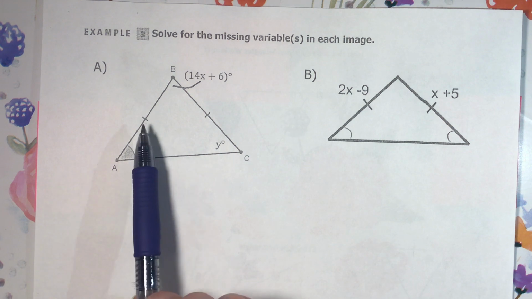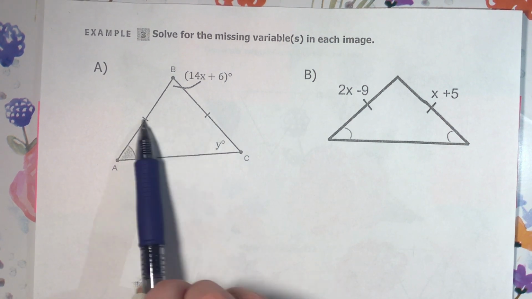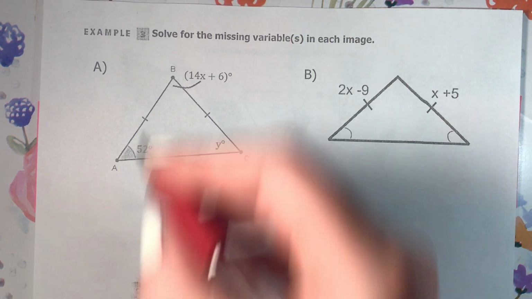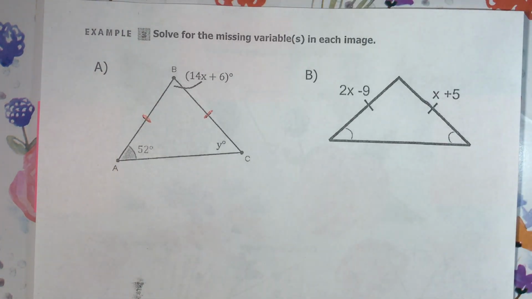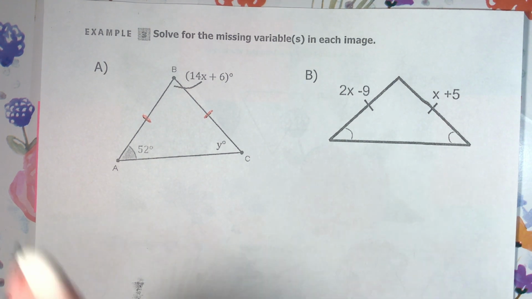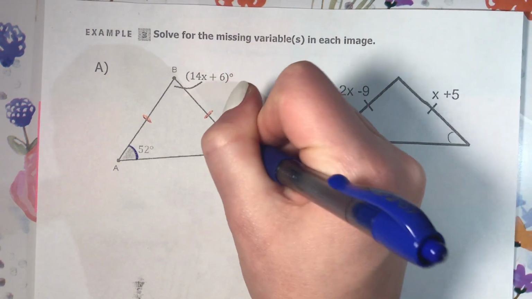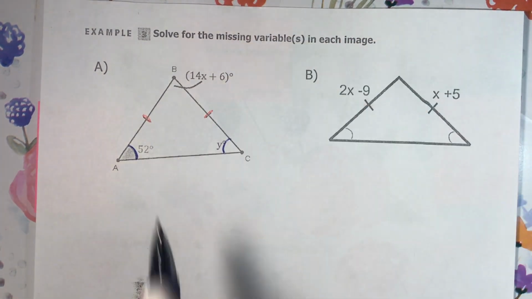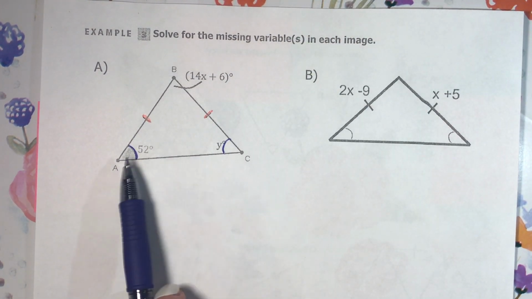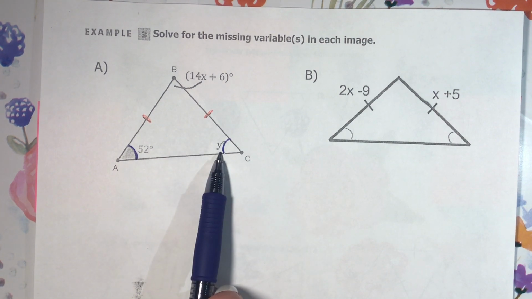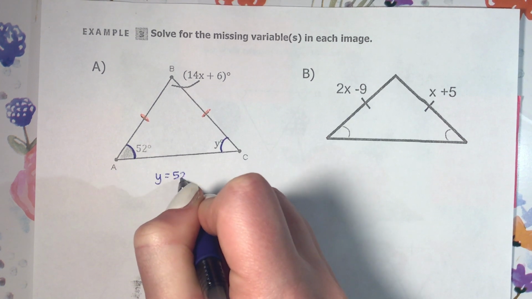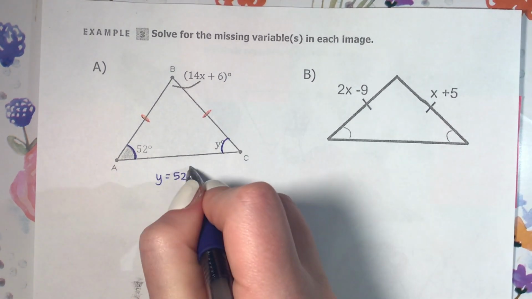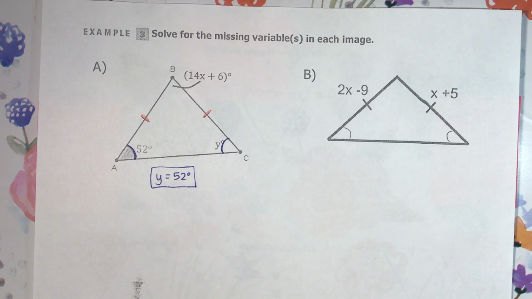For the first one, I have two sides that are congruent. So I'm going to mark those a little bit darker for you guys. Now, if these two sides are congruent, that means the angles opposite of them are congruent. So this guy has to be congruent to this guy. So now, if I know that these two are congruent, then y must automatically be 52 degrees. So I'm going to say y is equal to 52 degrees. That's one unknown that I needed to figure out.